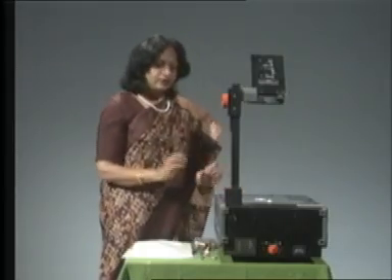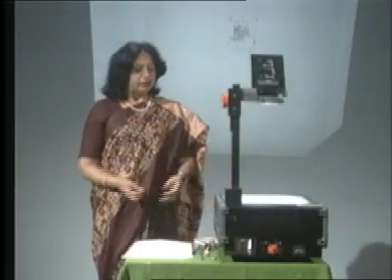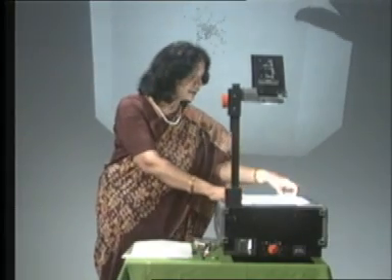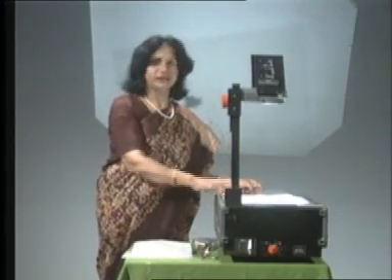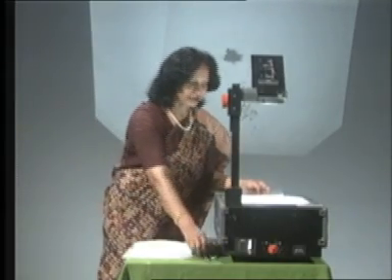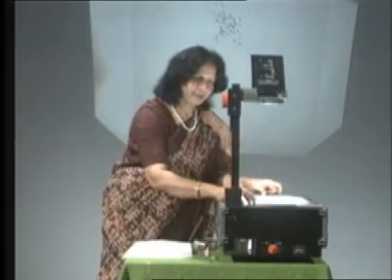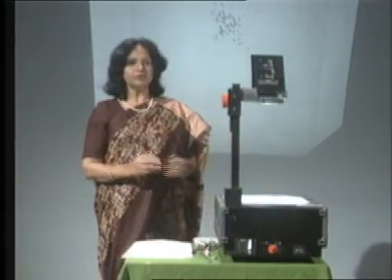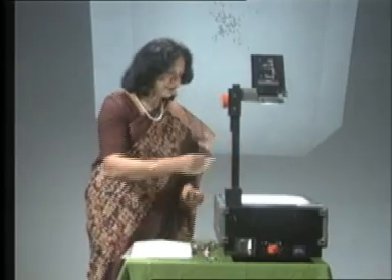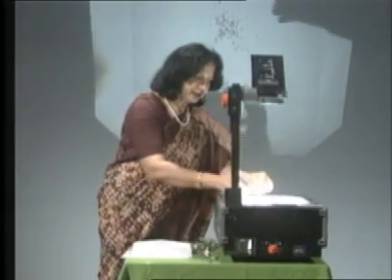Now, you must have noticed one thing, when I have kept the things, I have not kept those things directly on the stage of the overhead projector. I have kept blank transparency on it to demonstrate these things, because when I was just keeping these things, the scratch could have damaged the stage of this overhead projector.